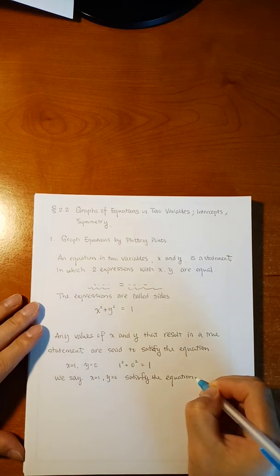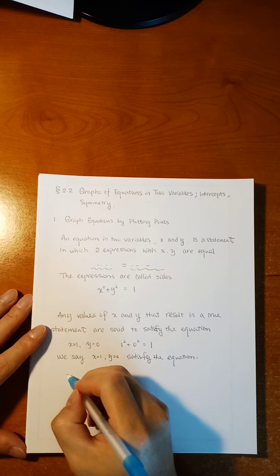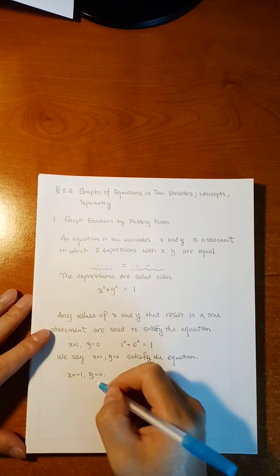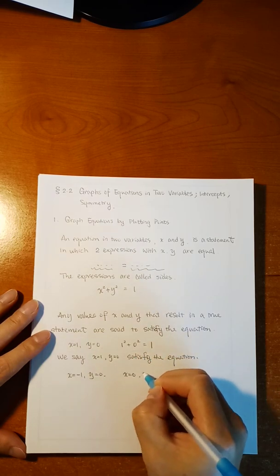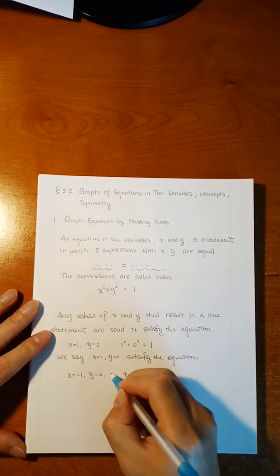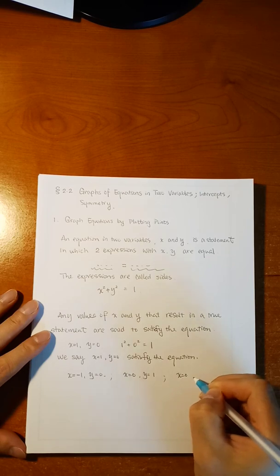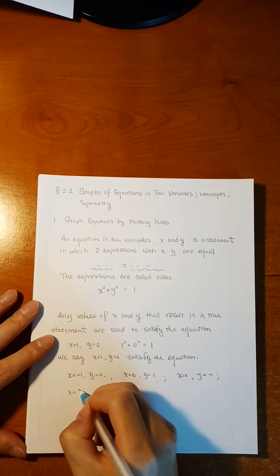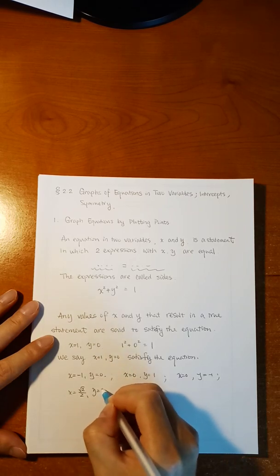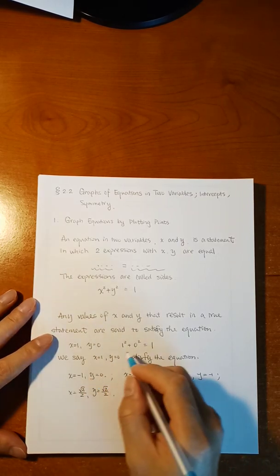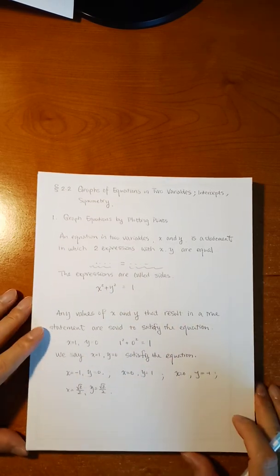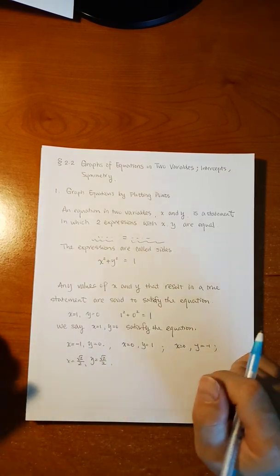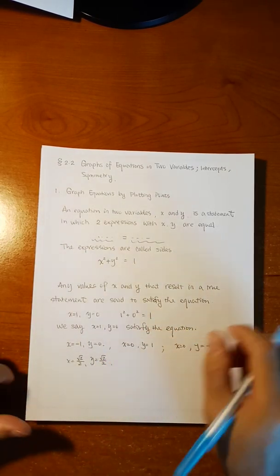Of course, here you may have many possibilities. For example, you can also get x equal to -1, y equal to 0, or x equal to 0, y equal to 1, or x equal to 0, y equal to -1, or even more complex like x equal to square root of 2 over 2, y equal to square root of 2 over 2. You can check that this also satisfies the equation. An equation may have a lot of solutions.